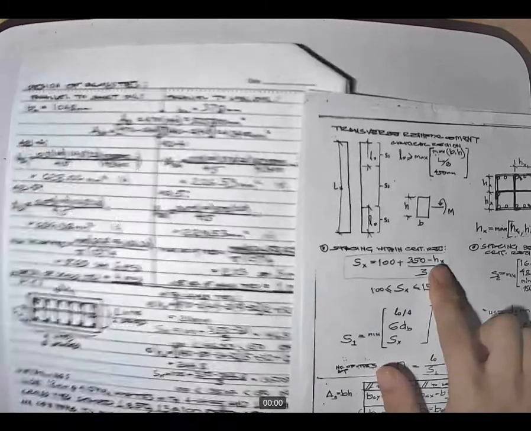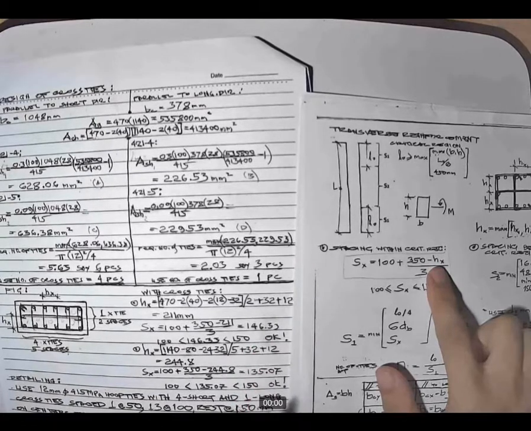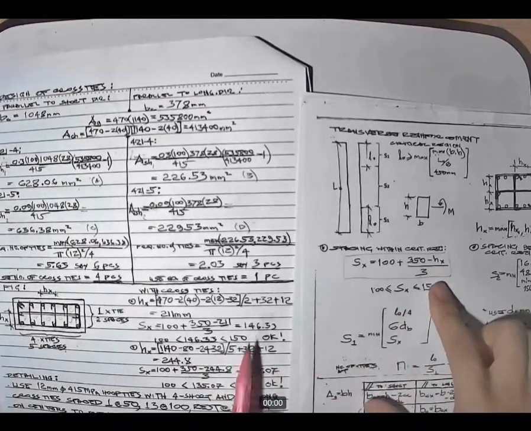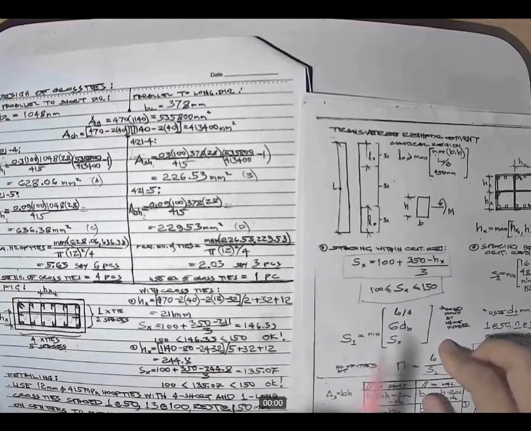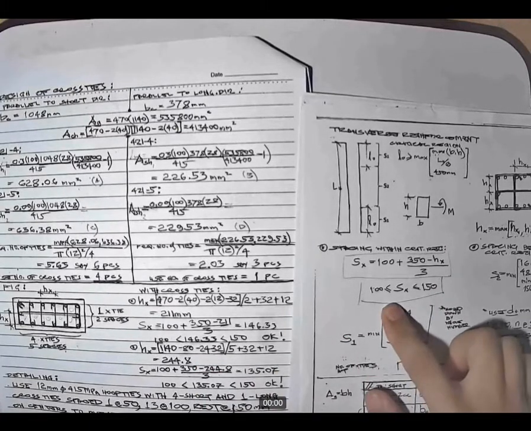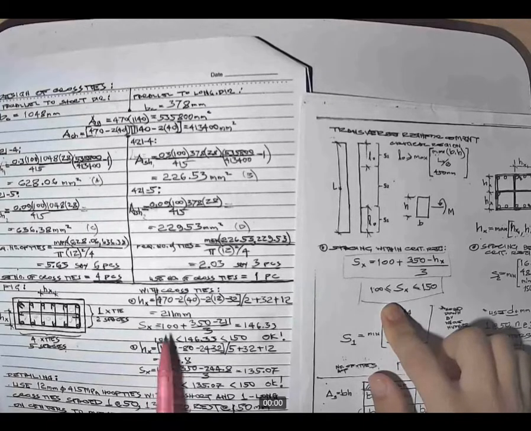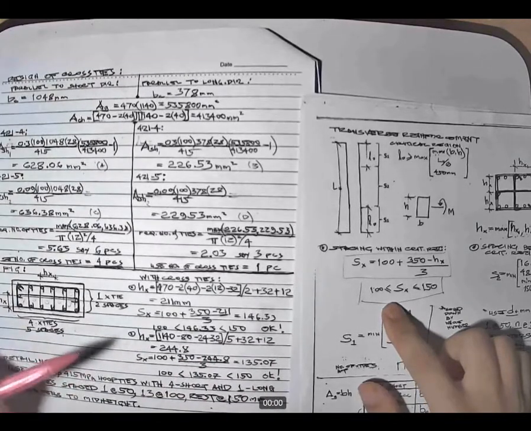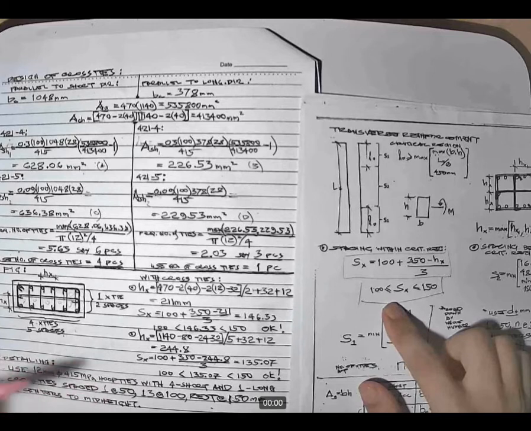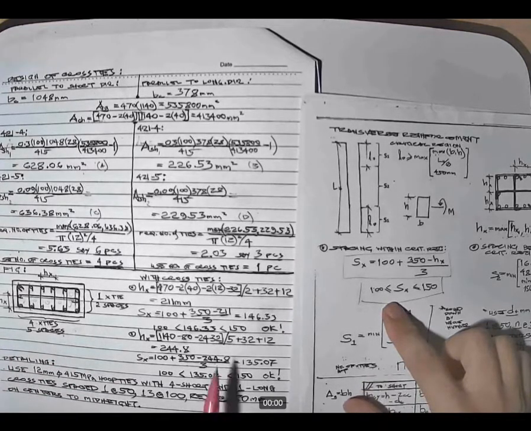We substitute 211, magiging 146.35. Now, you compare that 146.45 dito sa equation na yan. It should be greater than 100 and it should be less than 150. So, okay yan.